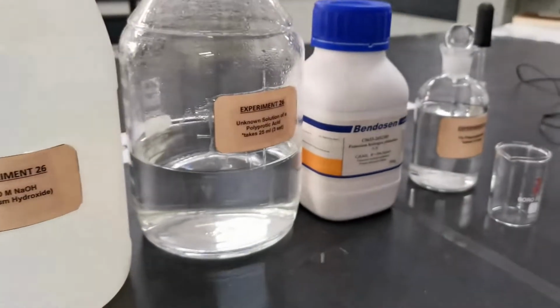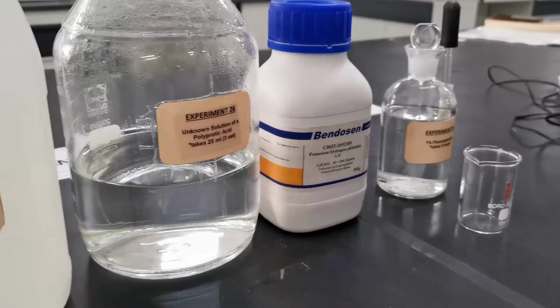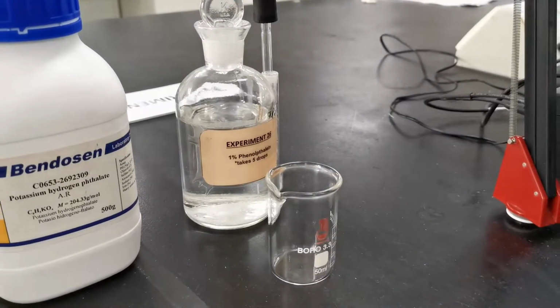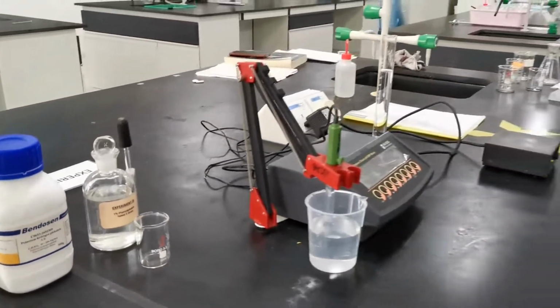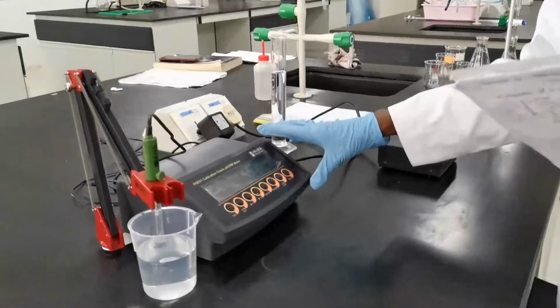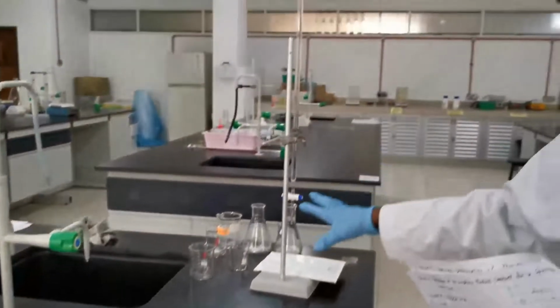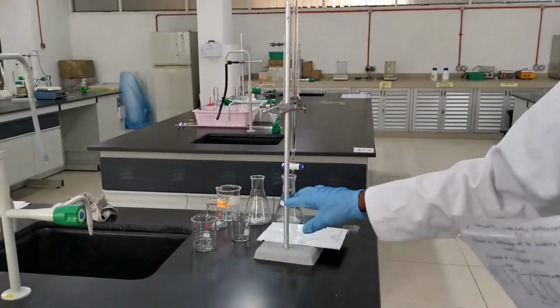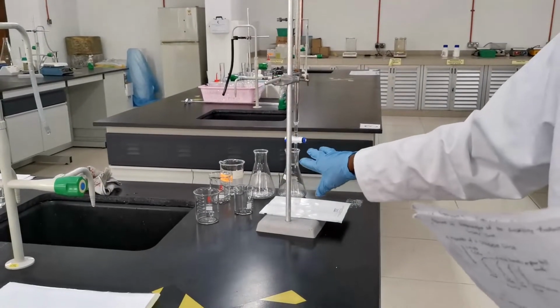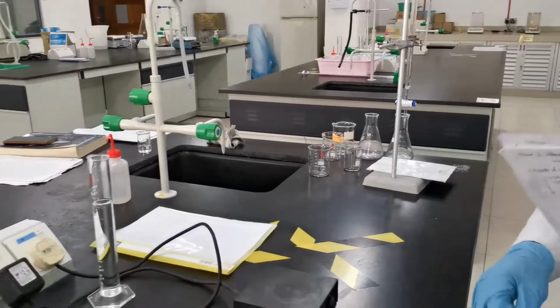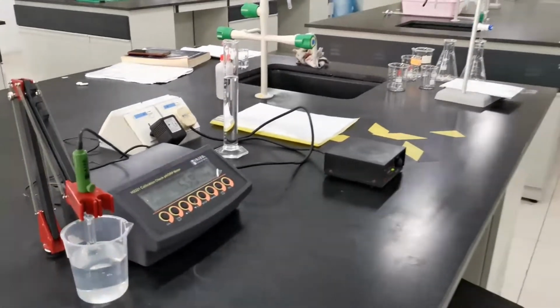We have the polyprotic acid, and we have the phenolphthalein serving as the indicator. We have the pH meter, the burette, and others. We have the conical flask, beakers. Those are the glassware that will be used for the experiment.